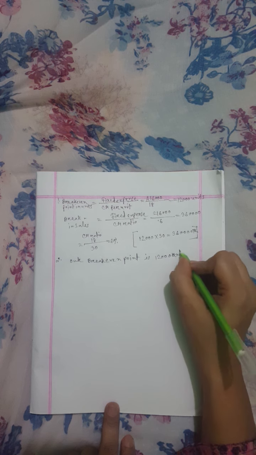Now requirement 2. Our requirement 2 is, without resorting to computation, what is the total contribution margin at break-even point? That is, at break-even point, what will be the total amount of contribution margin? So we know that our break-even point is 12,000 units, and contribution margin per unit is taka 18.